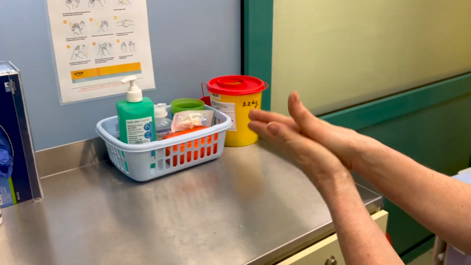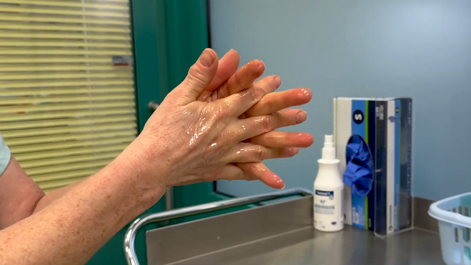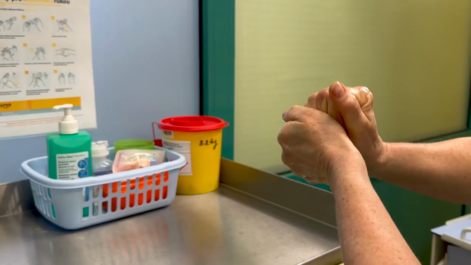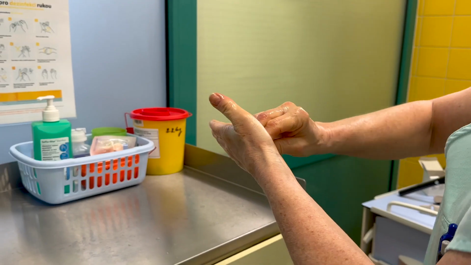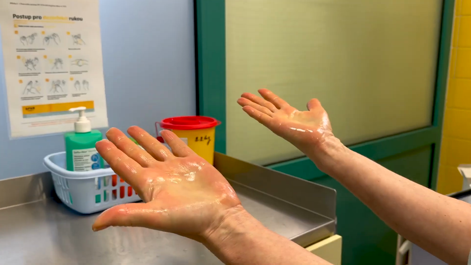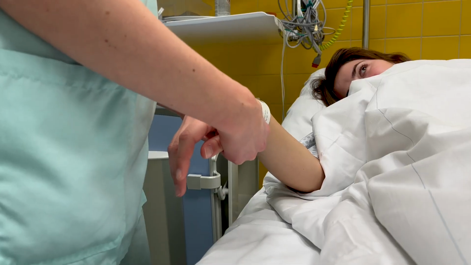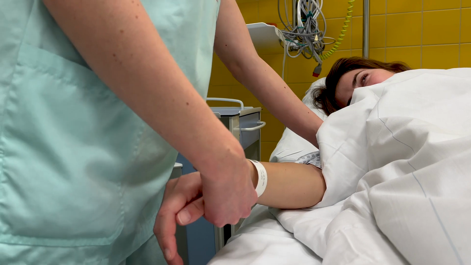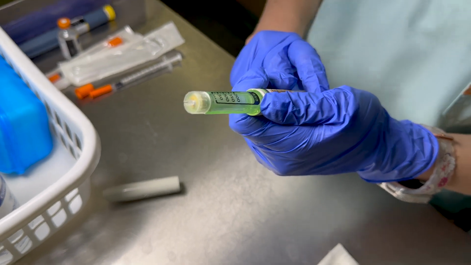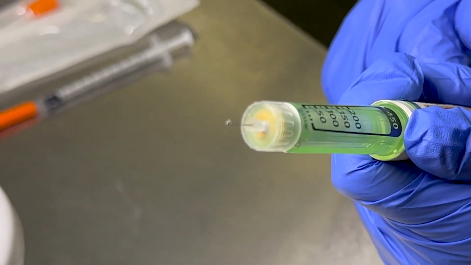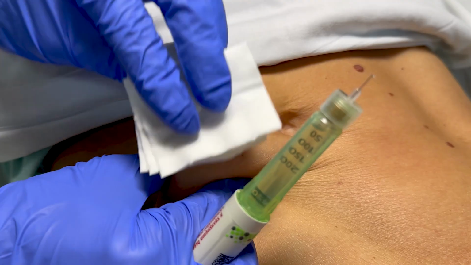Perform hygienic hand disinfection. Verify the patient's identification by asking their name and checking their identification label. Attach a needle to the insulin pen. Set the insulin dose to the precise amount, 0.5 or 1 unit, depending on the type of pen. Test the needle by expelling 1 unit to ensure the needle is clear.